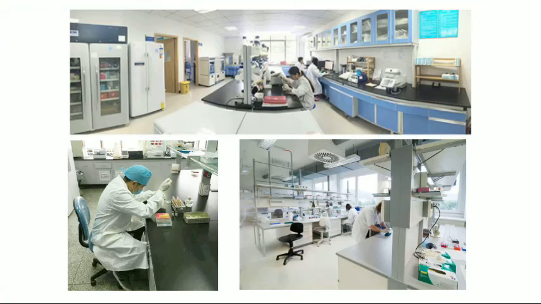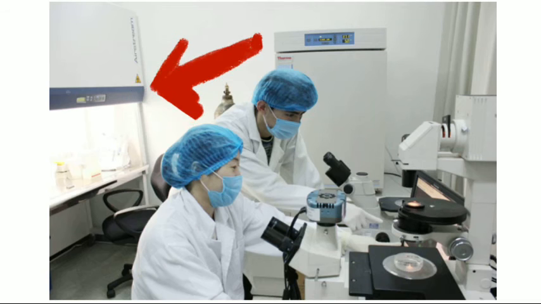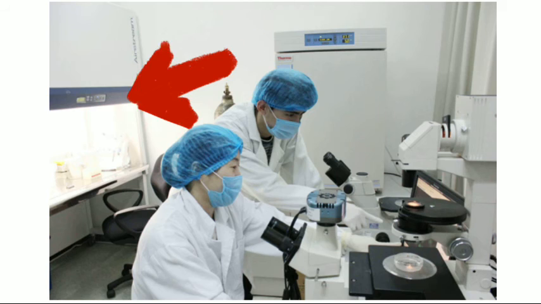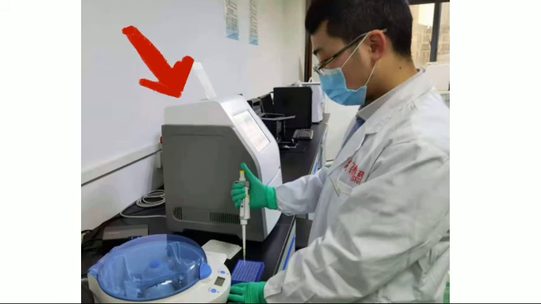This is a glimpse of our diagnosis center. This is a clean working table. This is PCR.